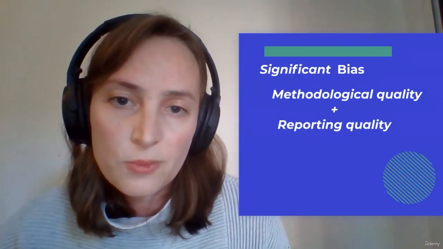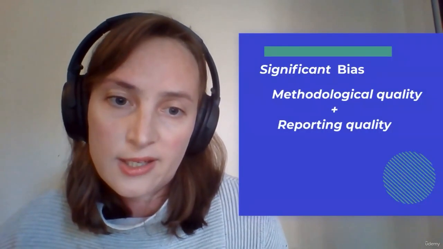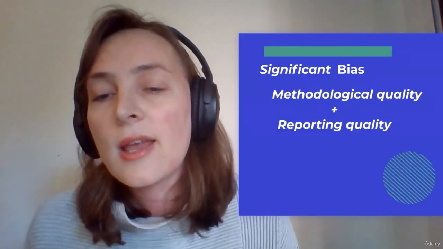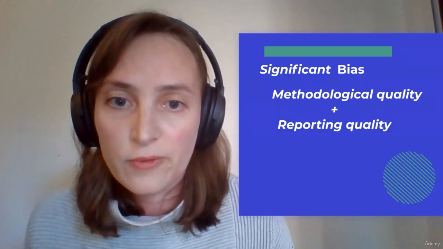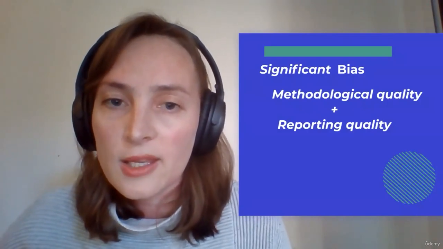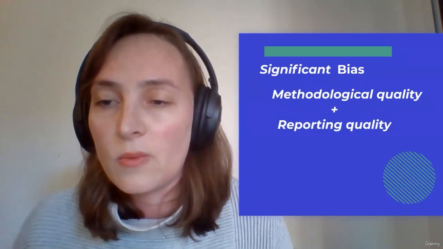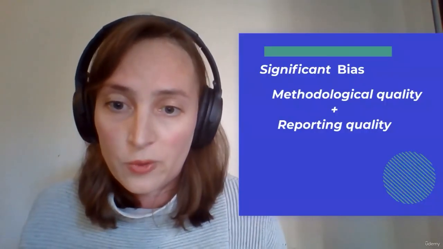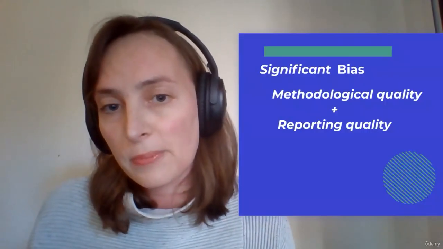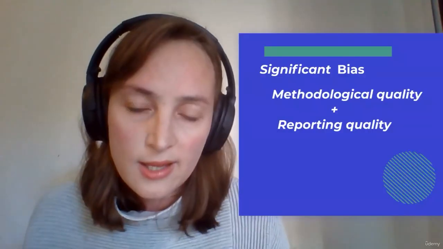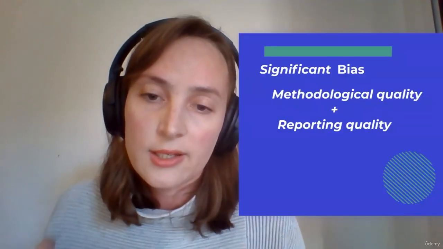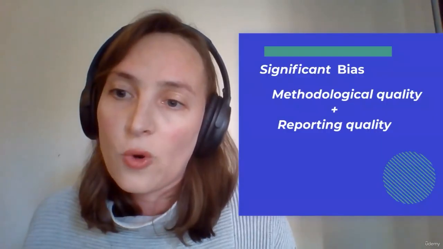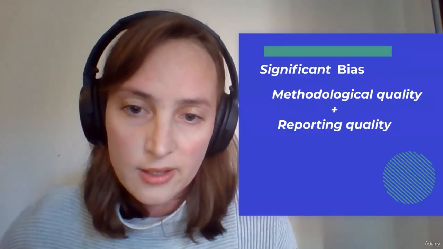So we can distinguish between two aspects of quality assessment: how the study is conducted, or methodological quality, and how it's being reported, or reporting quality. A key issue to think about when we're thinking about reporting quality is whether the study as reported would allow us to reproduce or replicate the work. This is a key element of doing high quality scientific research. And unfortunately, this poor quality of reporting is not uncommon in studies.